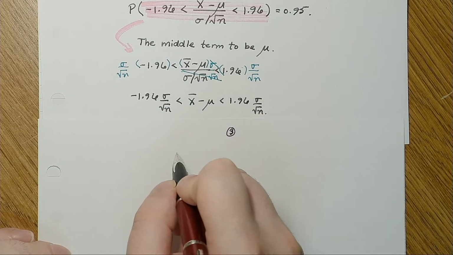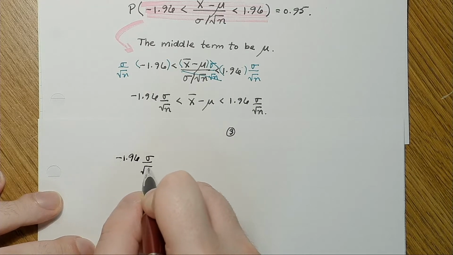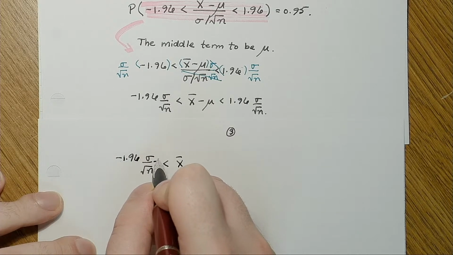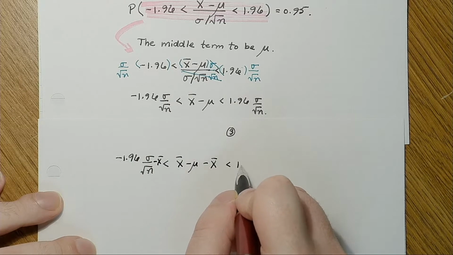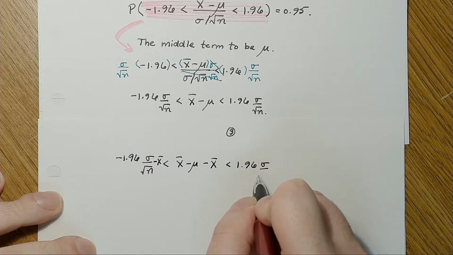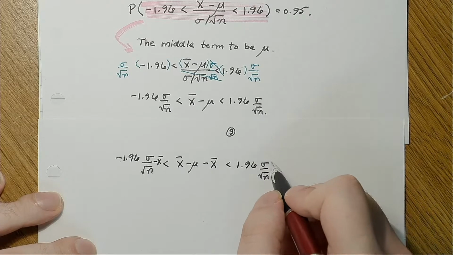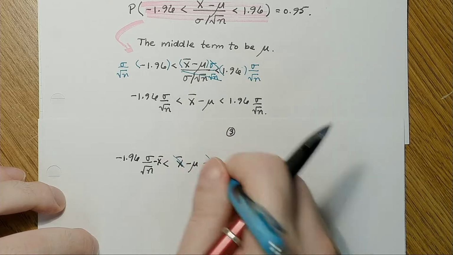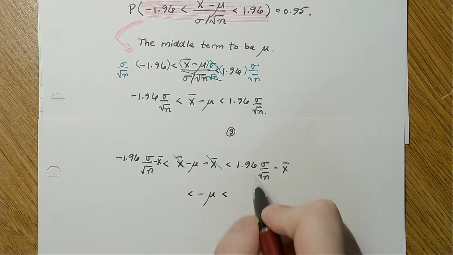So doing that, this will cancel out so that I'm left with minus mu. And I'm just going to bring this out in front.